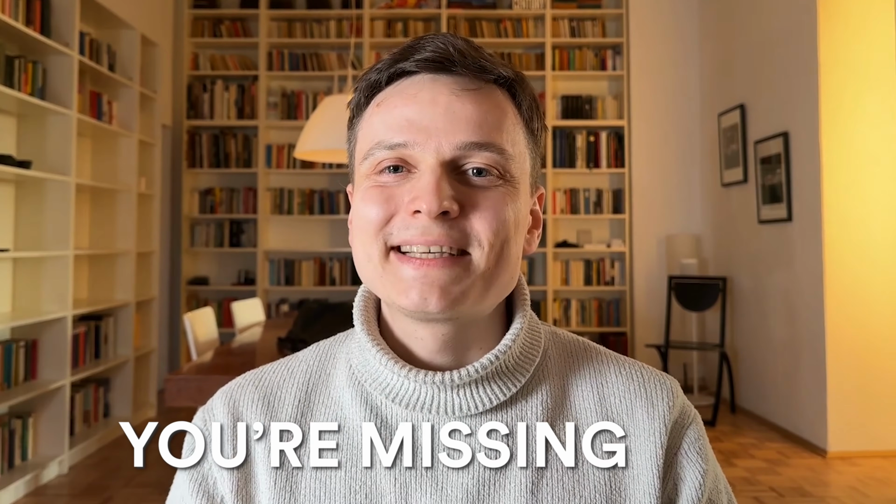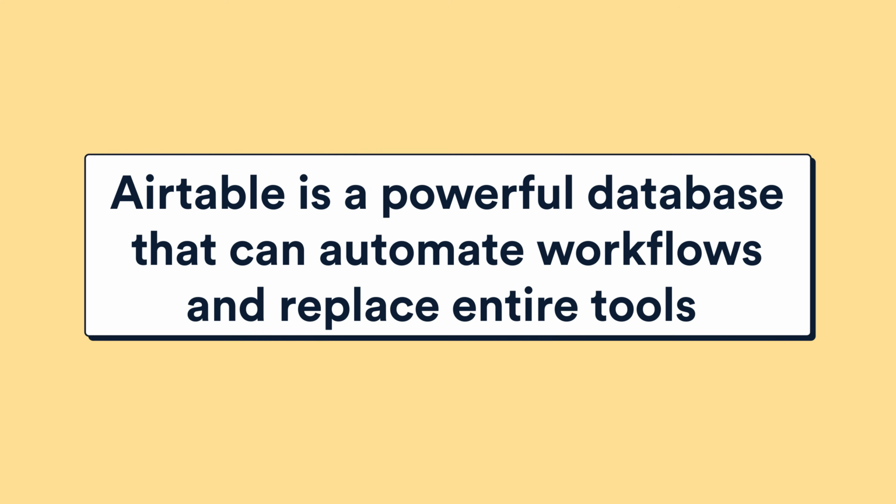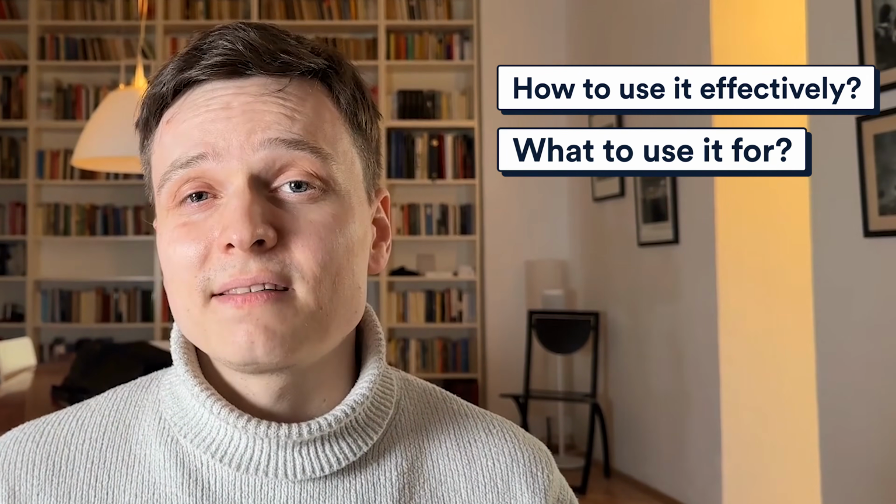If you don't know Airtable in 2025, you're missing out big time. Airtable may look like a spreadsheet, but behind the scenes, it's a powerful database that can automate your workflows and replace entire tools. The problem is that most people have no idea how to use it effectively or what to use it for. If that's your case, stay along.